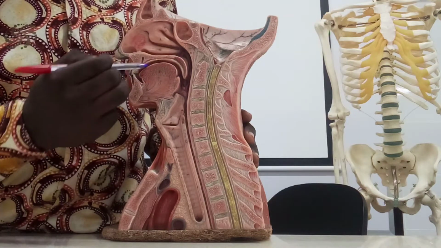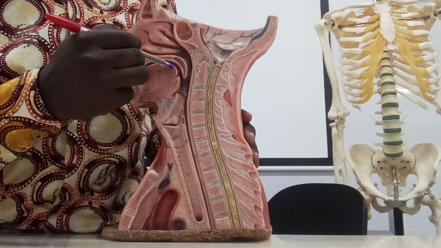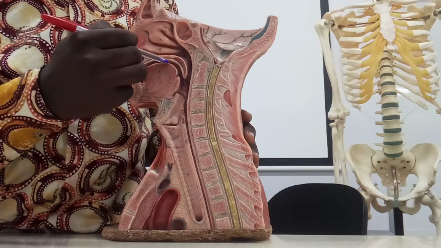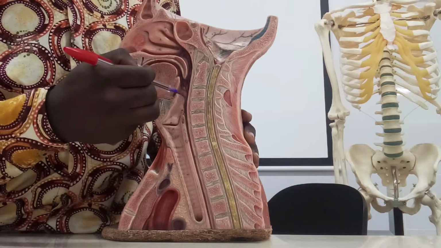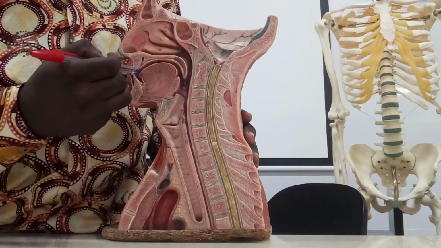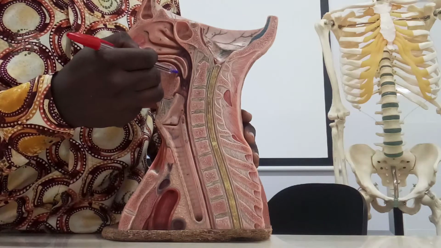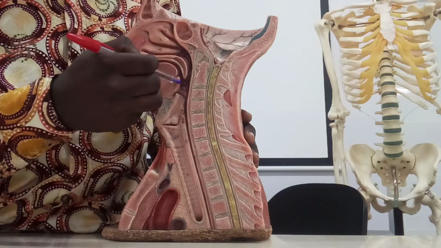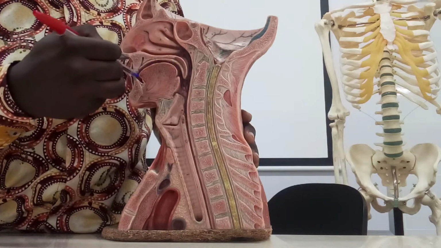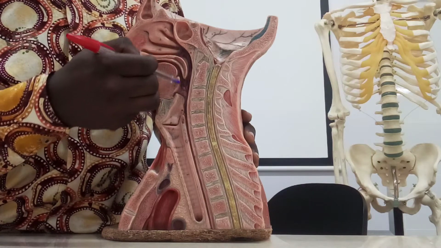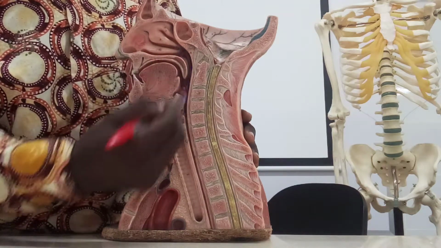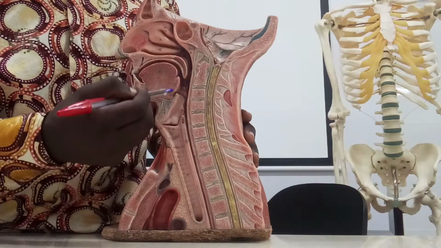Now, one thing is that when you look at the dorsal surface of the tongue, it is divided into two: an anterior 2/3 and a posterior 1/3. So there's the anterior portion from here all the way to here. That's the anterior 2/3, and a posterior third of it. Therefore, we can call the anterior 2/3 the oral part, and the posterior third, because it's related more to the pharynx, the pharyngeal part.